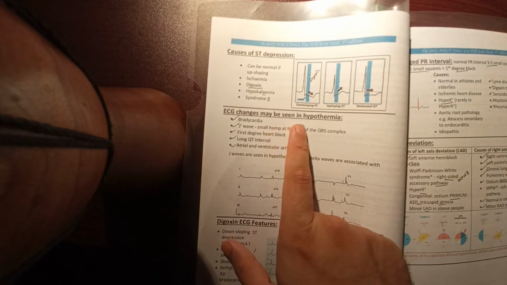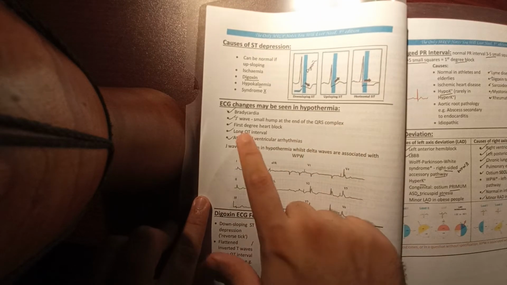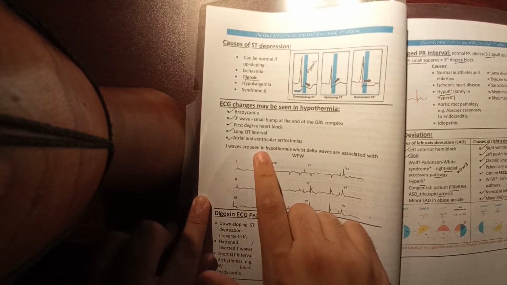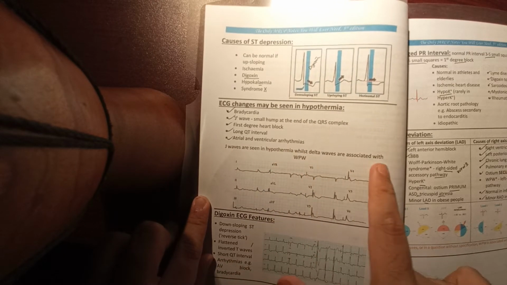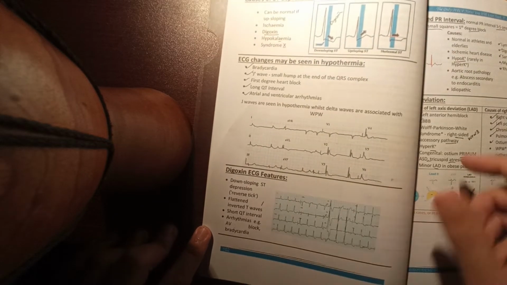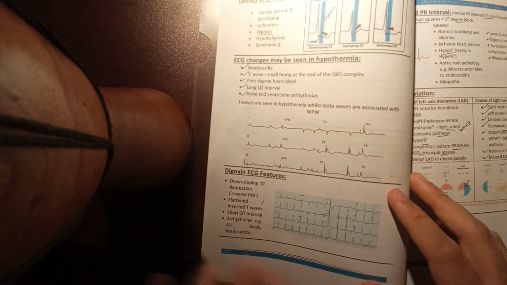ECG changes may be seen in hypothermia. What are the changes you see in ECG? Bradycardia, J wave, a small hump at the end of the QRS complex, first degree heart block, long QT interval, atrial and ventricular arrhythmias. J waves are seen in hypothermia, while delta waves are seen with WPW. We are coming to that later on. Okay, so what are the features of an ECG in a person taking digoxin? As we've said before: downsloping ST or reverse tick sign, flattened or inverted T waves, short QT interval, arrhythmia, AV block, bradycardia.